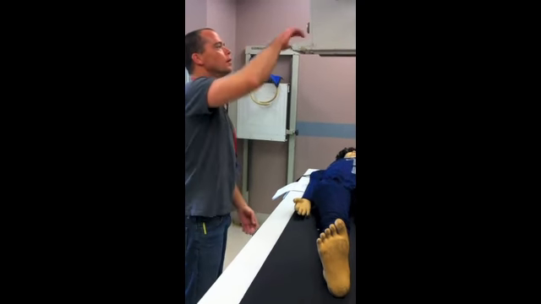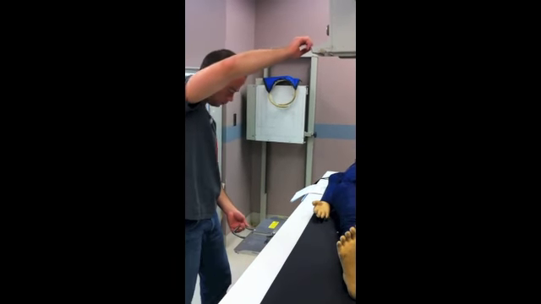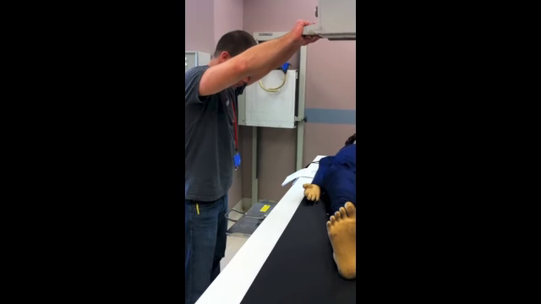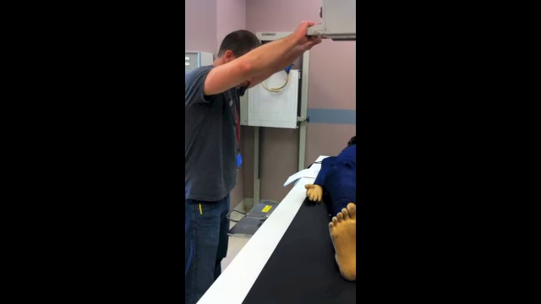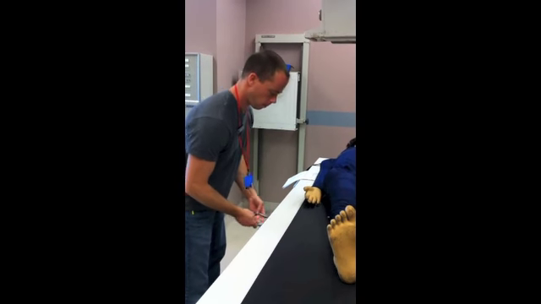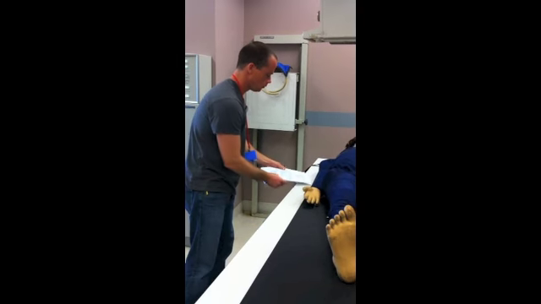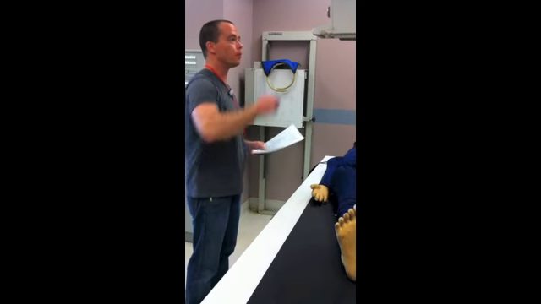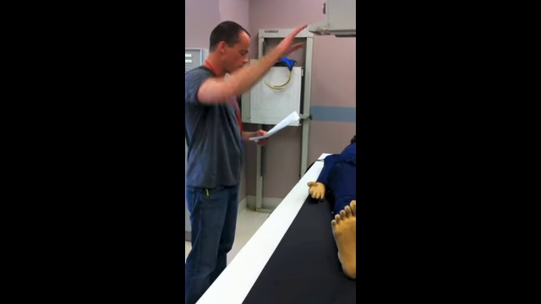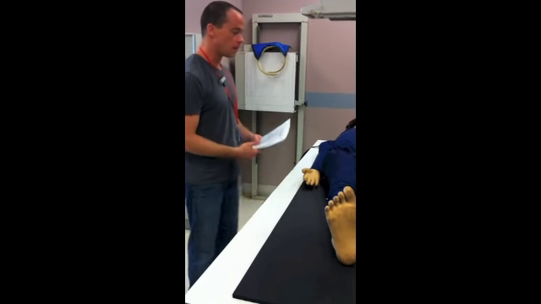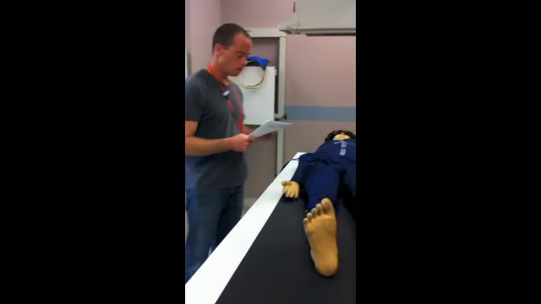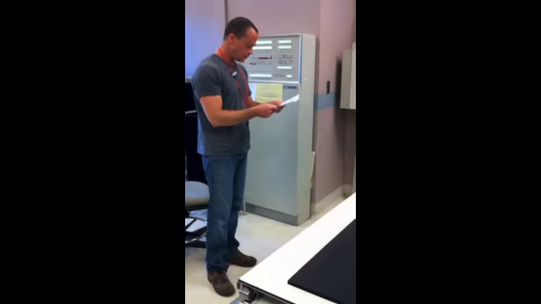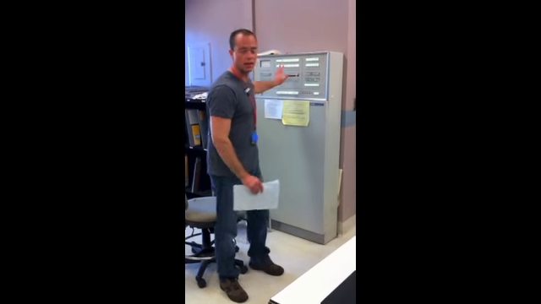Check. Okay, we have proper detenting of the tube, IR is in the bucky, the patient is on the table, and time to set up the console. For an AP knee, I like to do 65 and 5.